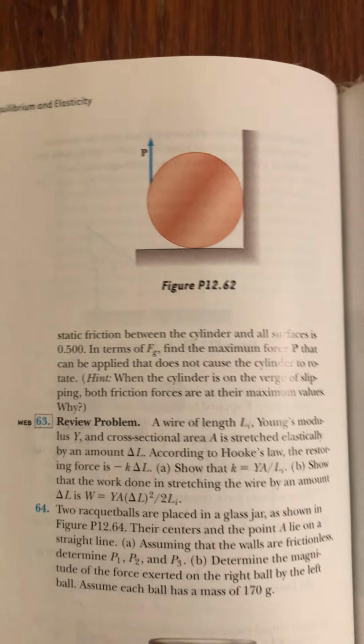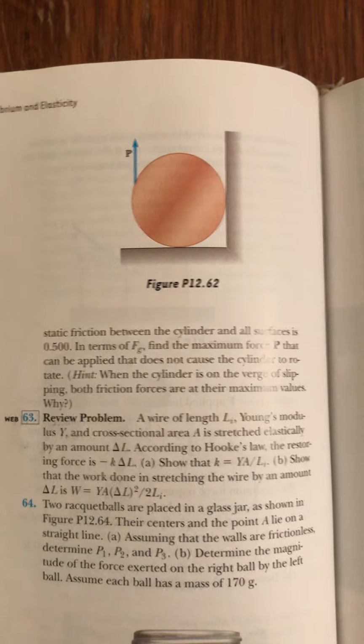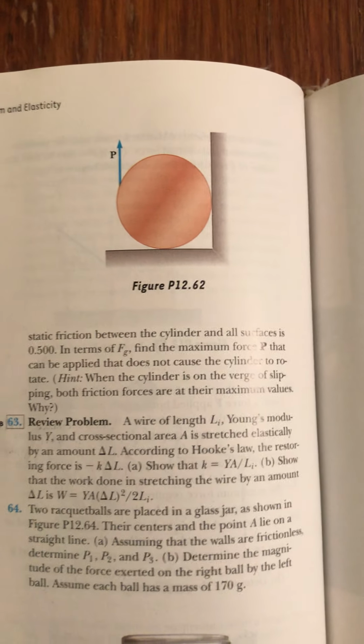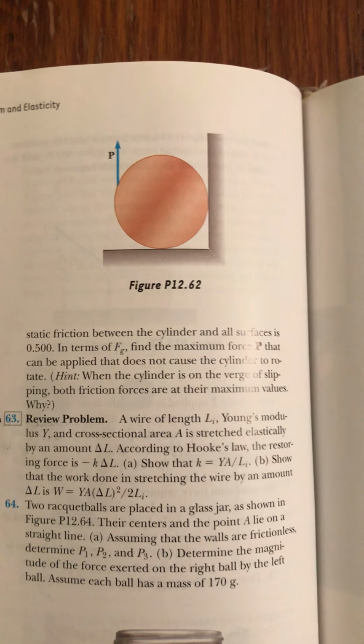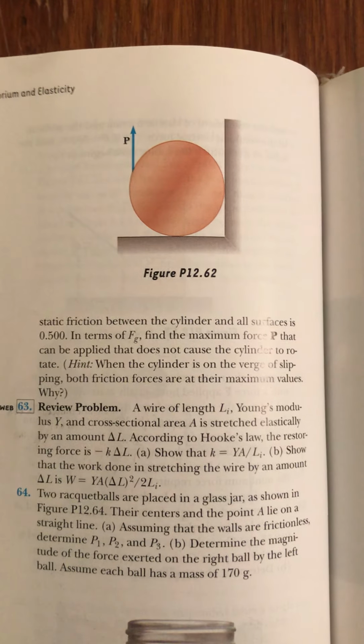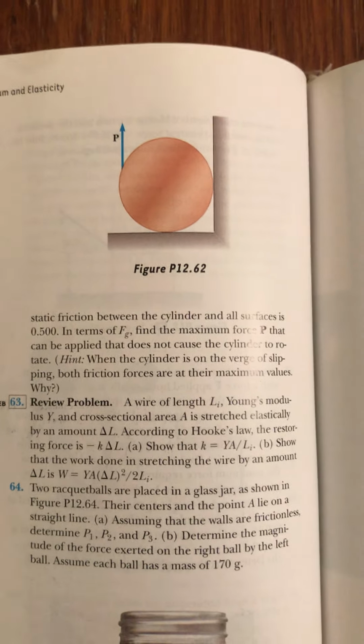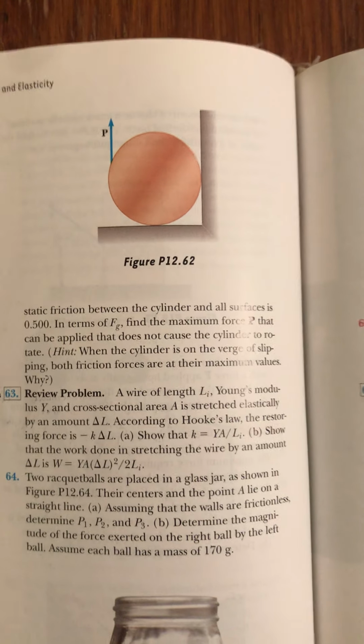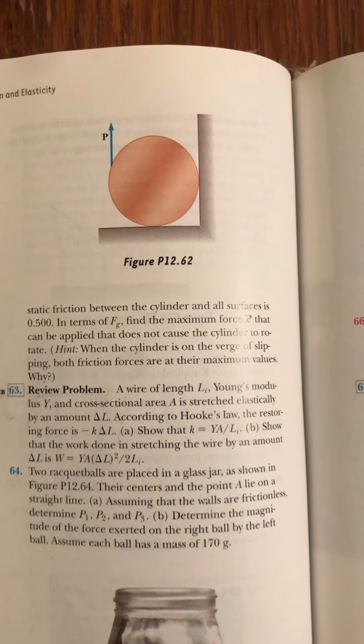Let's see if we can zoom in on that. 62 in the textbook. It is this cylinder, or it could be a sphere, and it is pressed up against a wall, and it has a string wrapped around it, and that string is going to get pulled upwards. And the question is, how hard can you pull up that string before the object begins to rotate? Okay, so that's the background in that problem.